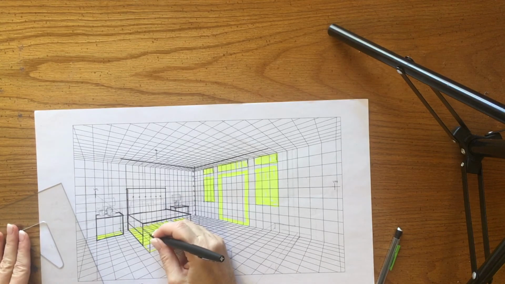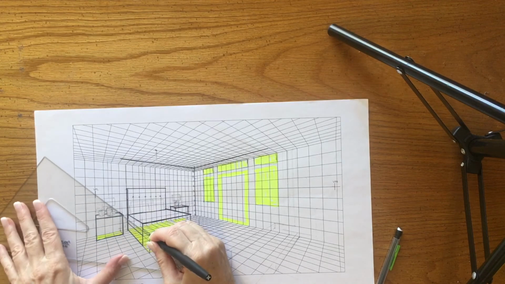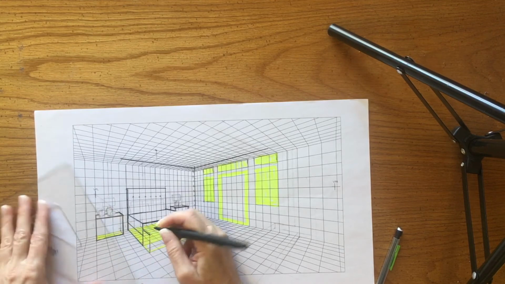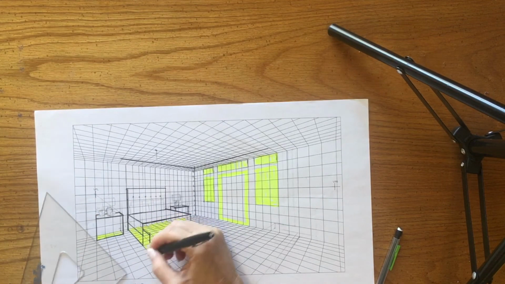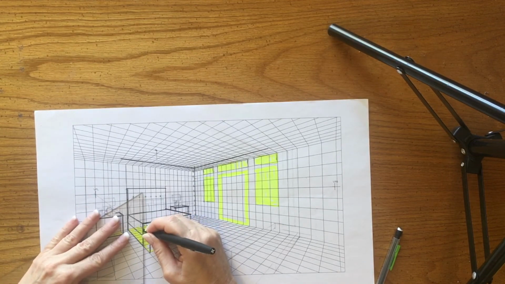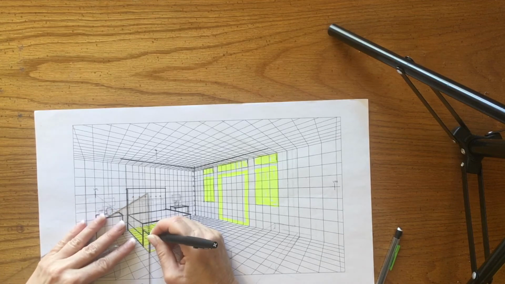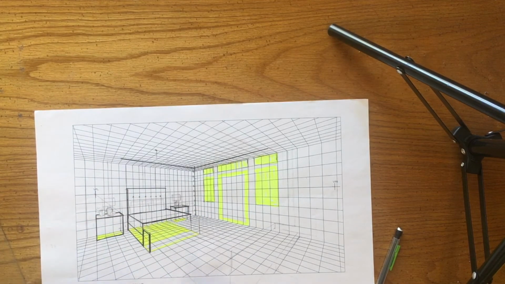So where the top of my bench hits my vertical line at 18 inches, I've begun to establish my bench.